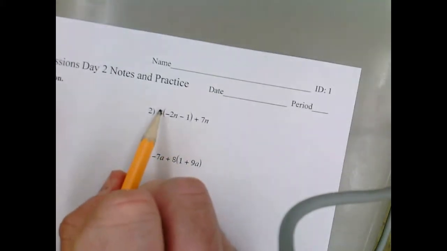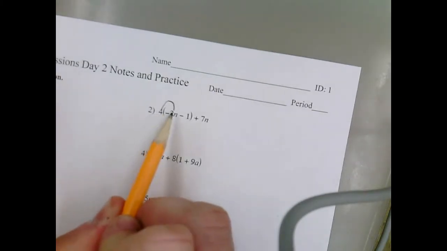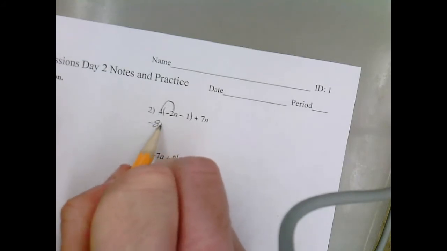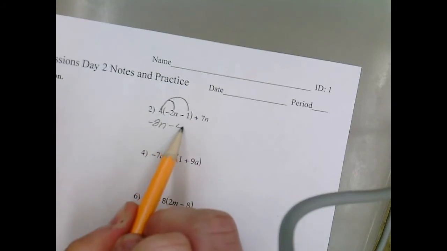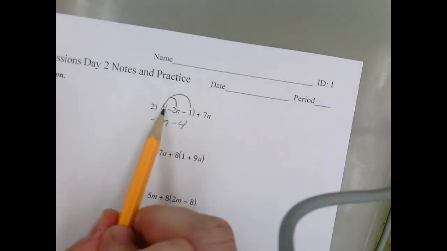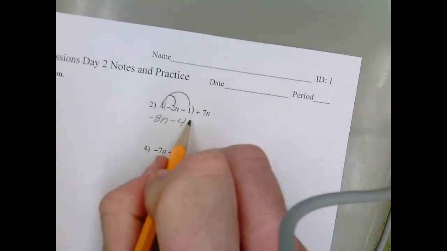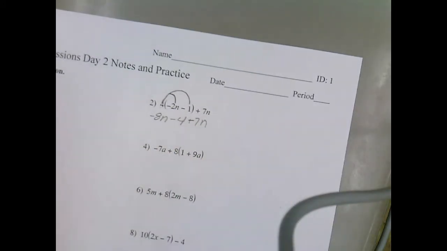The way I do it, I draw my little factor rainbow or my distribution rainbow, whatever you want to call it, and I do a piece at a time. 4 times negative 2n is negative 8n. 4 times negative 1 is negative 4. That's it. The distribution is completed. I've distributed the positive 4 to everything inside of the parentheses, so I'm done. I'm just going to bring this positive 7n down because there's nothing to multiply with that. It's just saying plus 7n.